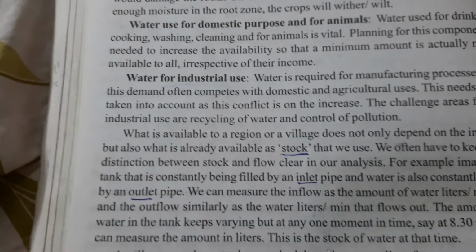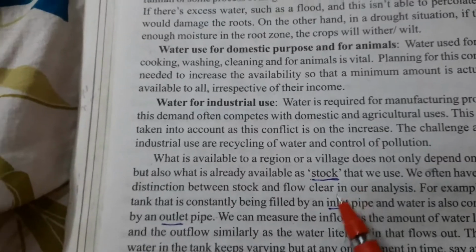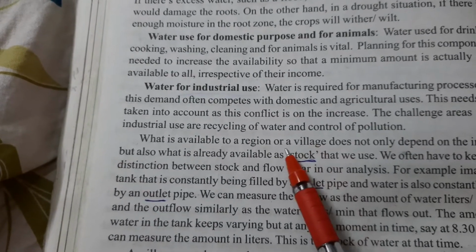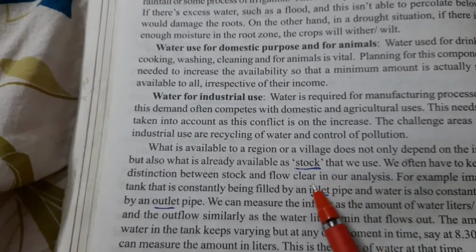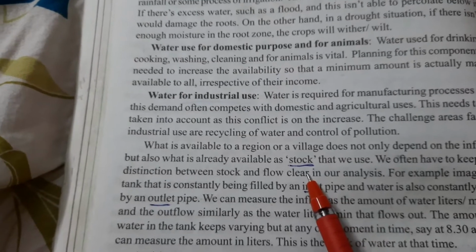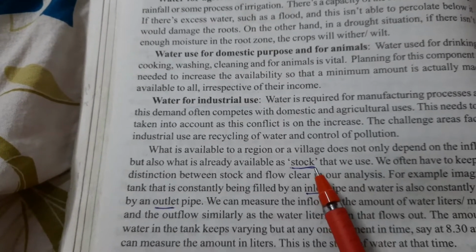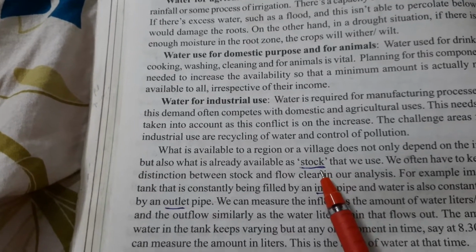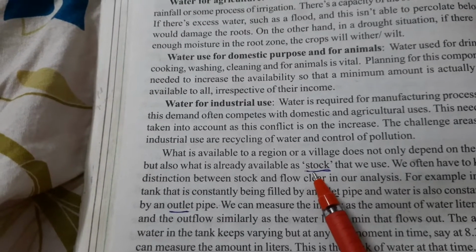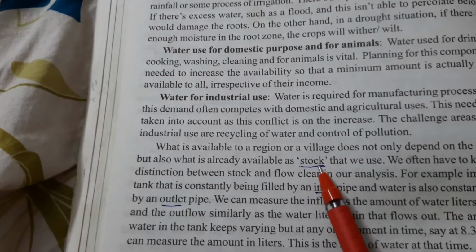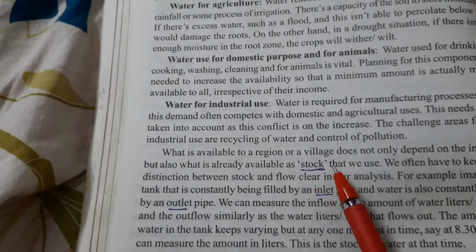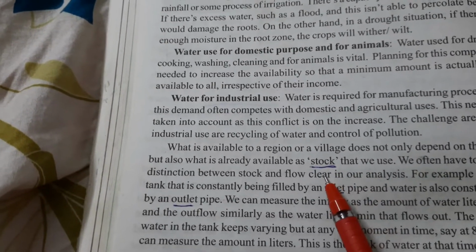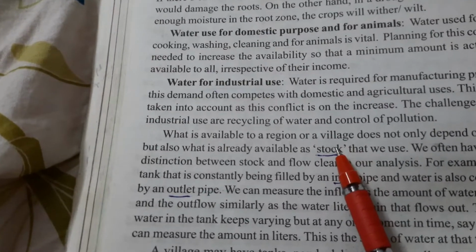Now in our textbook, page number 62, we have got a word, stock. What is stock? We have stock for grains. We store grains for the whole year, because when there is a season we get paddy and wheat. After the season we are not getting them, so we store the stock of food grains for the whole year. In the same way we have a stock of water. Underground water is the stock of water, and on the surface also lakes and ponds are the stock of water.